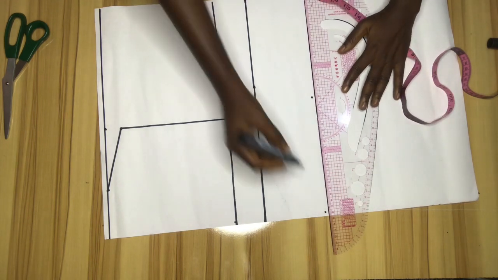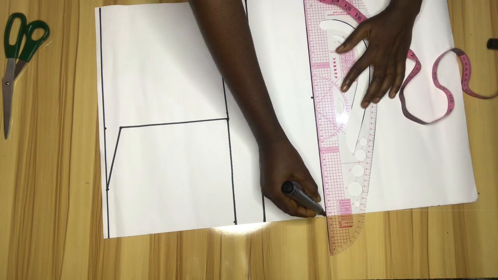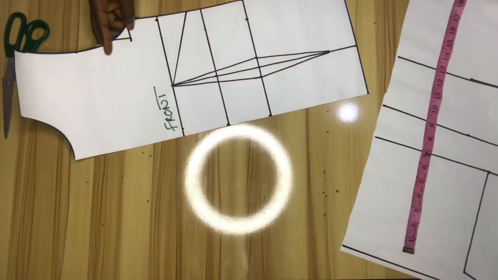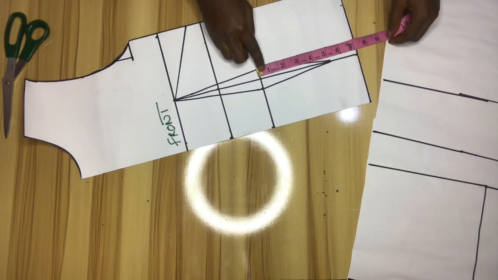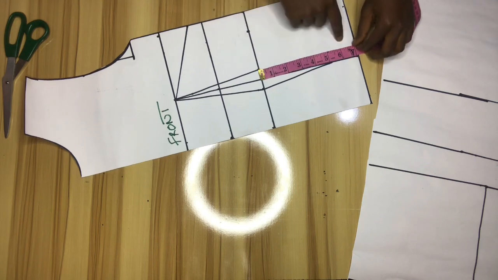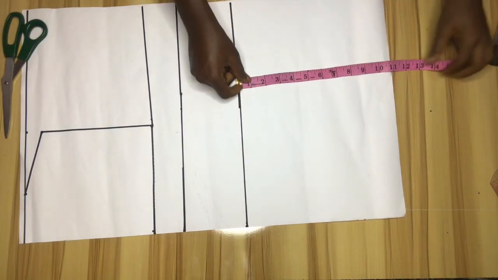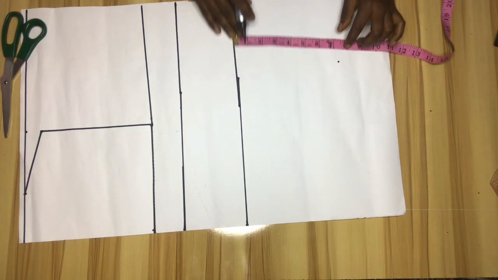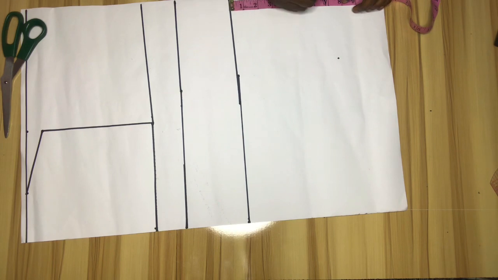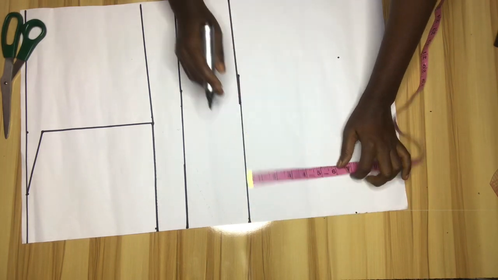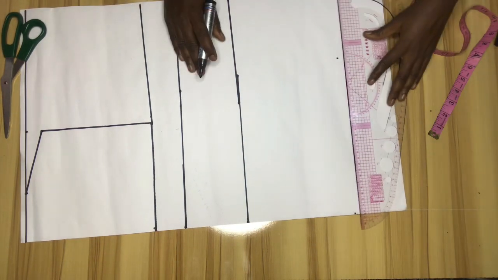So guys, after connecting the points, I'll go ahead to introduce my front piece. Then I'm going to measure from the waistline to the top length, and I got about 7 inches on that point. I'll go ahead to mark that on the back piece. I'll mark the same 7 inches I got while I measured that on the back piece. So I will just mark my points, and then I'll go ahead to use my rule to connect the points.